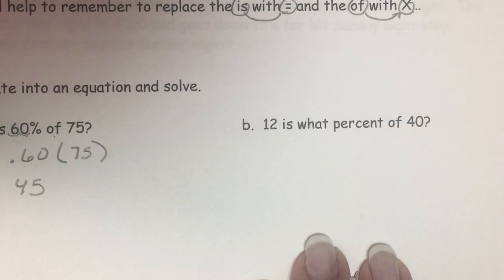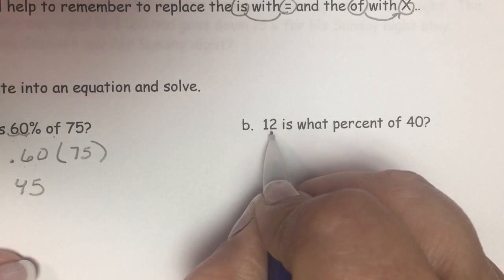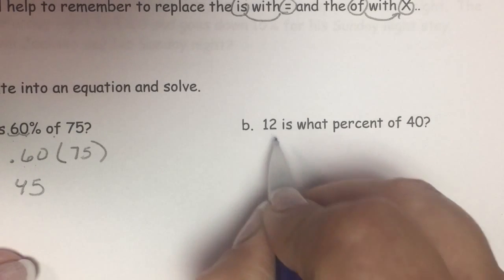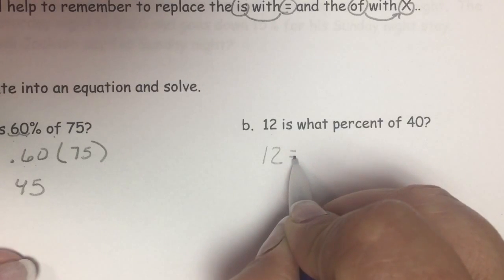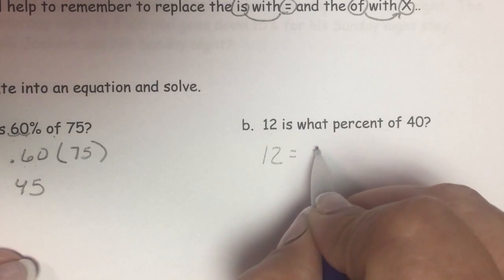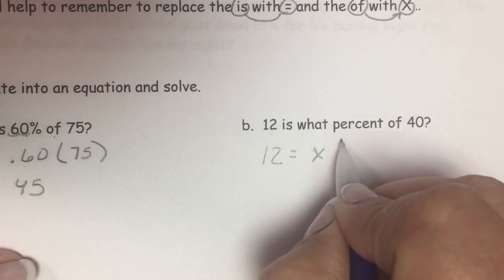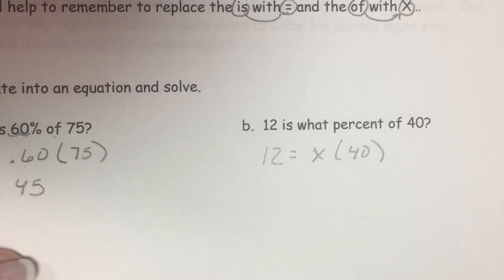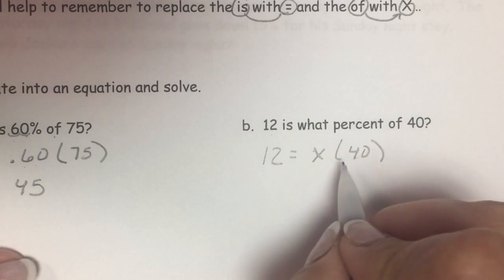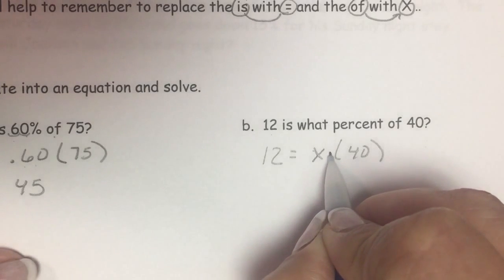All right, so for B, let's translate this into an equation. 12 is, that's your equals, X percent, because it's what percent, times 40. Now there is a twist with this one. So first of all, these are being multiplied.